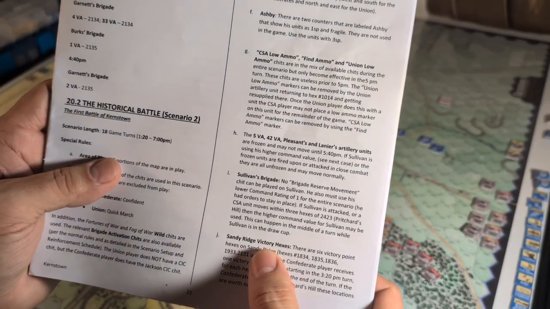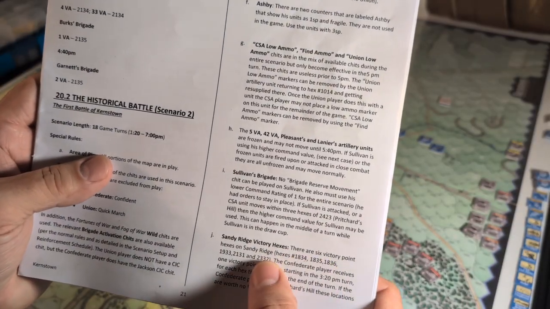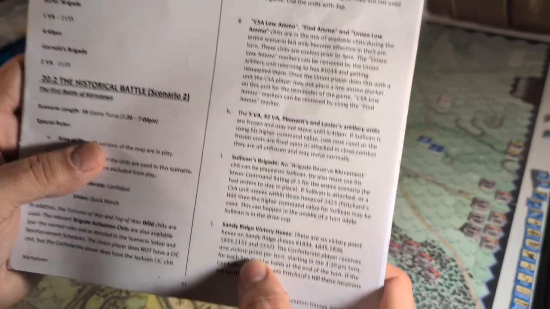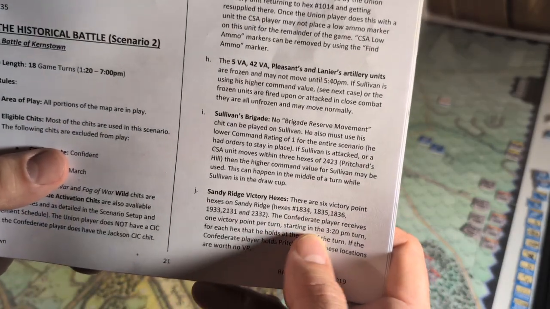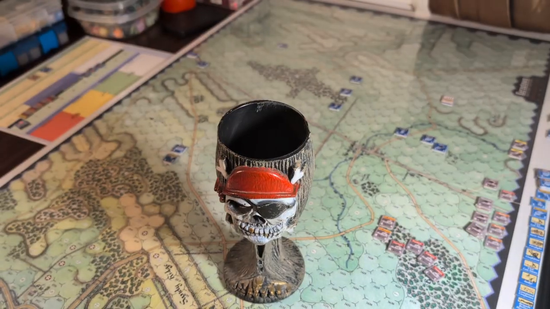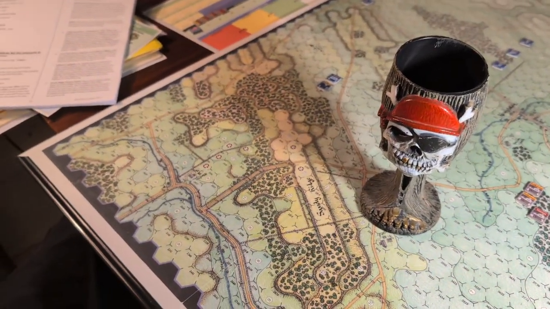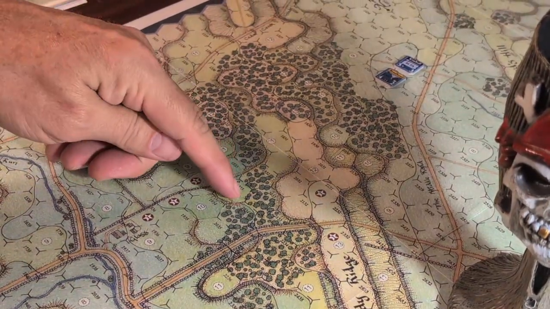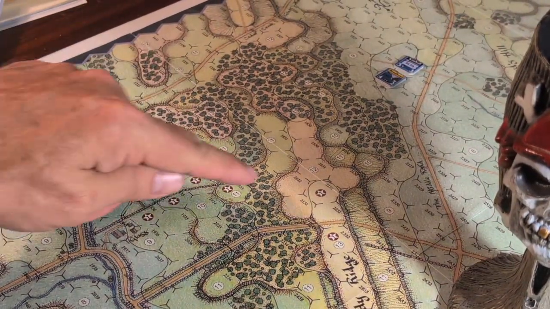Sandy Ridge victory hexes. There's 6 victory point hexes on Sandy Ridge, and the Confederate player receives 1 point per turn, starting at 3:20, for each hex that he holds at the end of the turn. And that's going to be these that are right here, and then these two here.